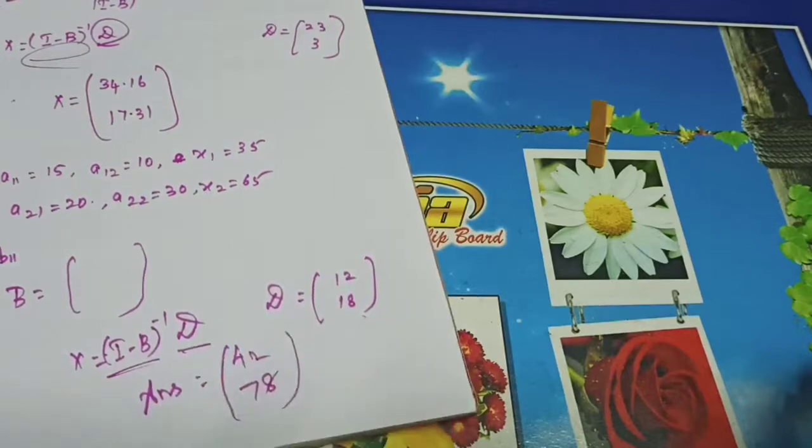So, how will we conclude the answer? The gross products for the two sectors, X and Y, are 42 and 78. Okay, students, first unit over. I hope you are all thorough in the first unit. It's very easy. In each and every section, if you are thorough in even one question, that section will be fully covered.